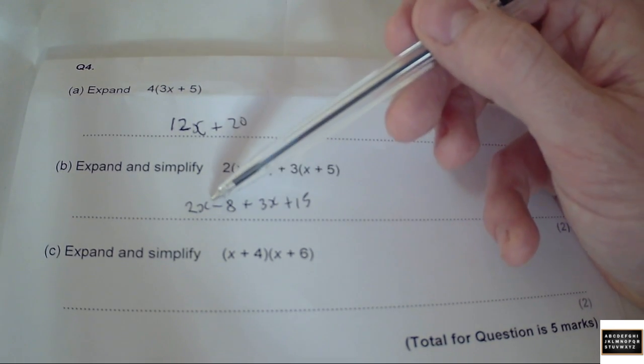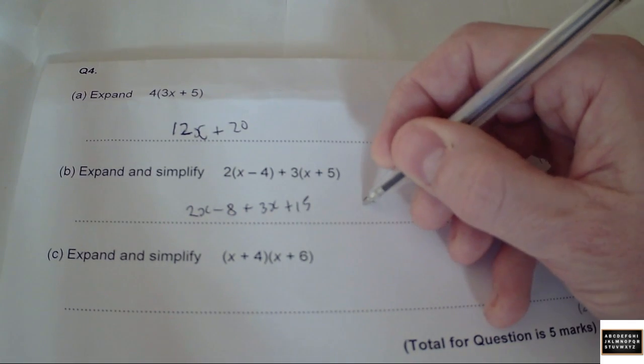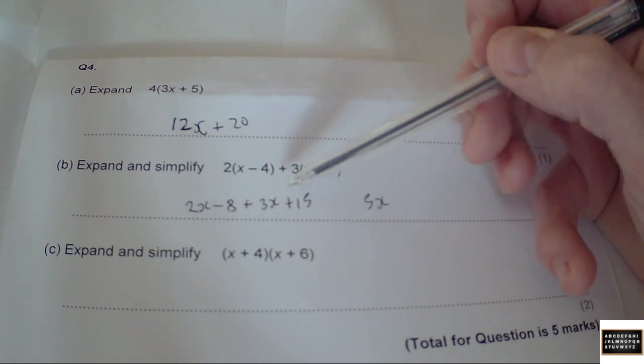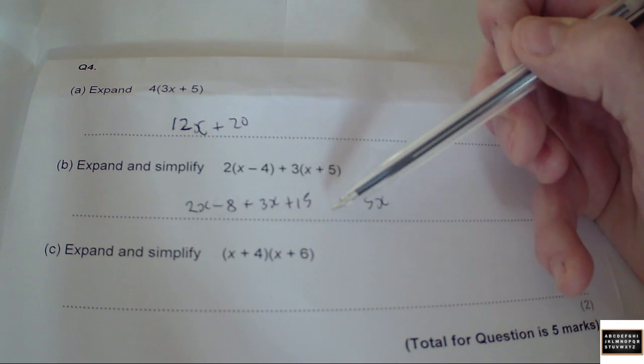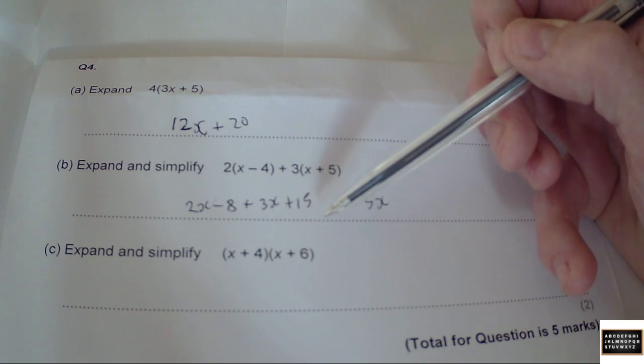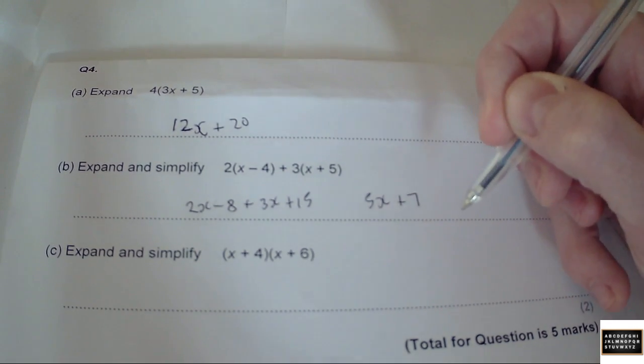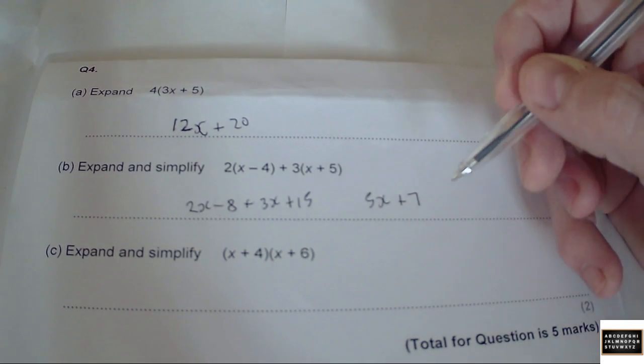So you've got a couple of x terms here, 2x and 3x. That makes 5x together, so those two things add up. And then minus 8 plus 15. If it was minus 8 degrees and the temperature rose by 15, what temperature would it be now? Hopefully you understand straight away that it is just 5x plus 7.